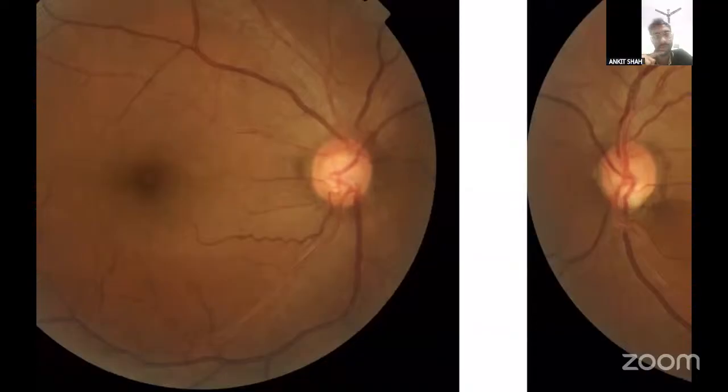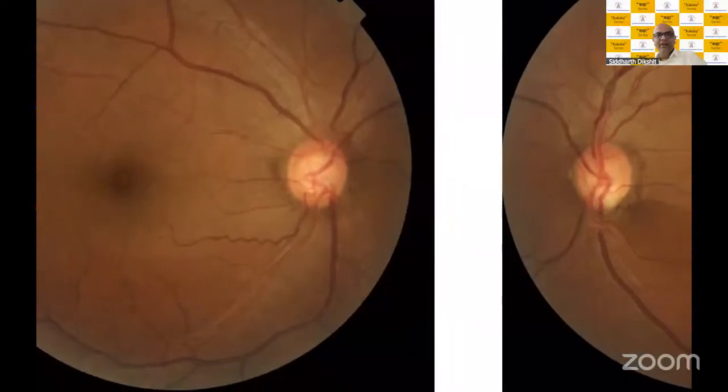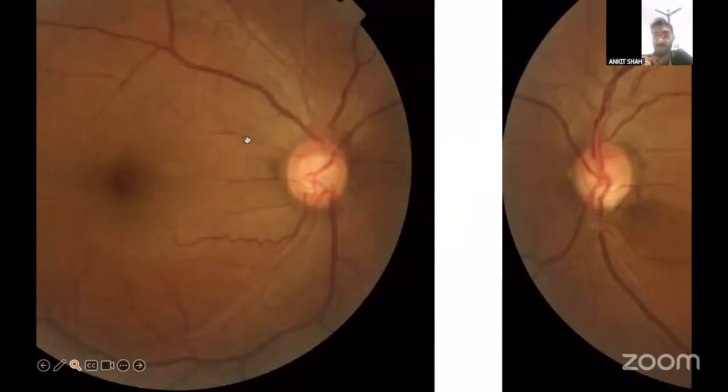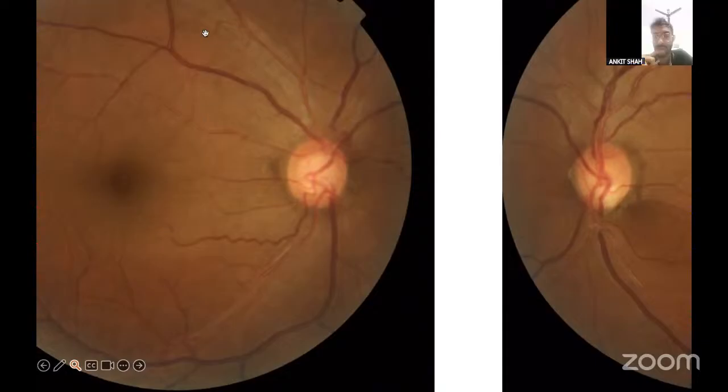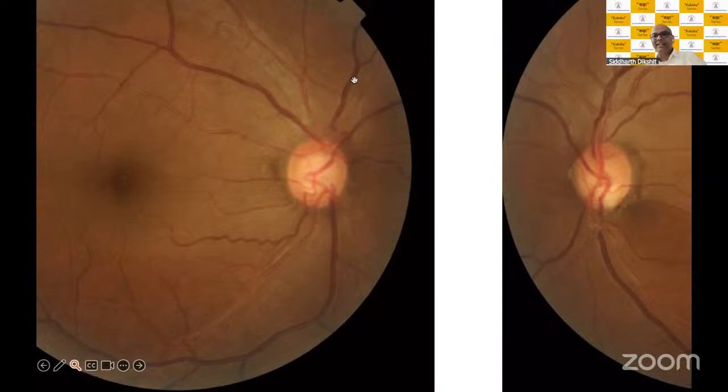Okay. Now, in a normal eye, you should see what you are seeing partially here. Not okay. This area that you see superiorly and inferiorly, they should be the brightest.